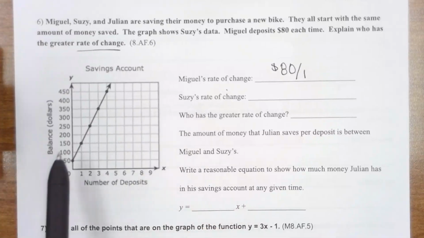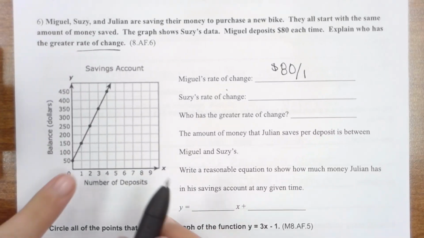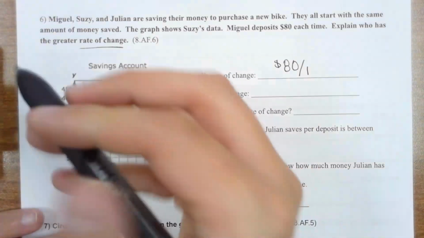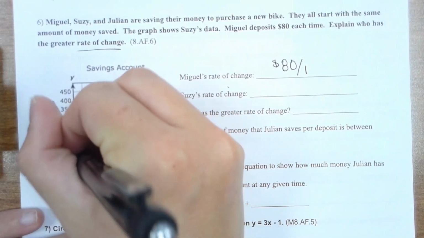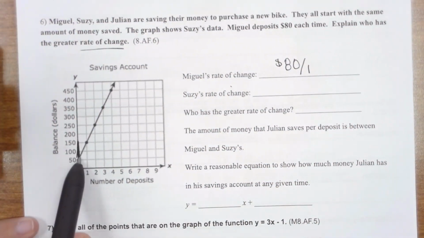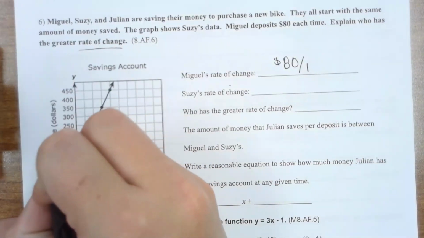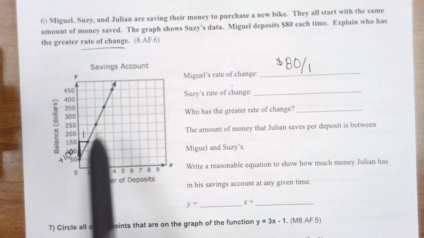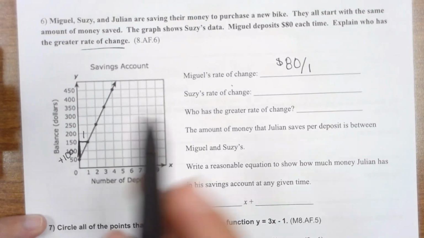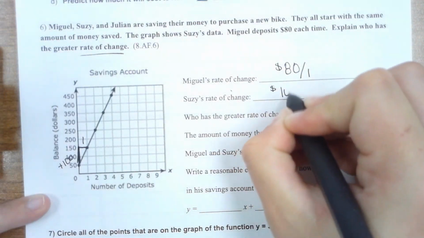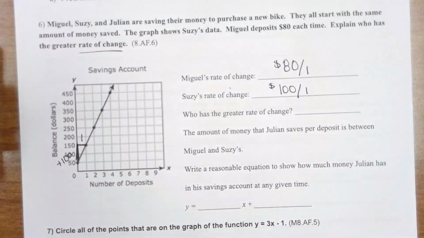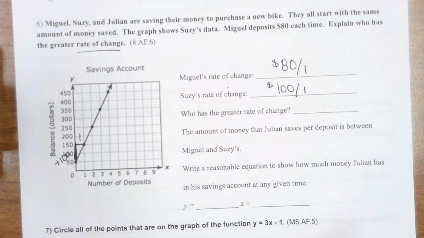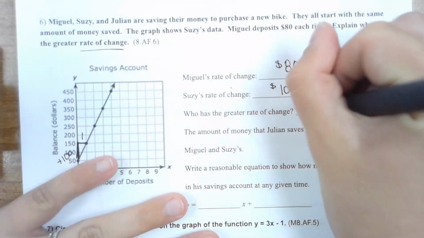To find Susie's rate of change, we have to look at the table and figure out what the slope is. So she started at 50 and then her first deposit, notice how we rose 100. We went from 50 to 150. So we rose 100 and we ran 1. So that means every time Susie is going to deposit $100 in her bank account. All right, so who has the greater rate of change? Well, $100 is greater than $80, so Susie has the greater rate of change.